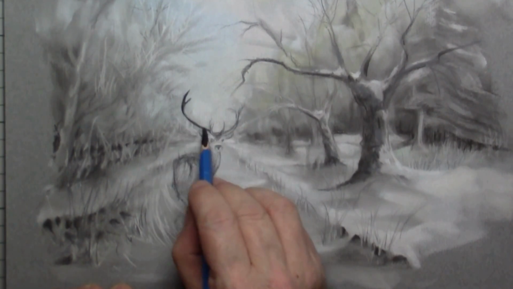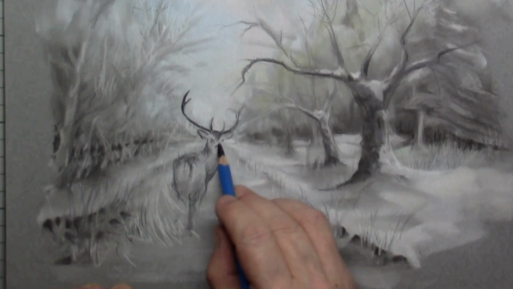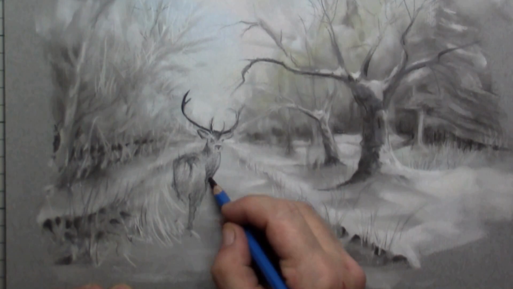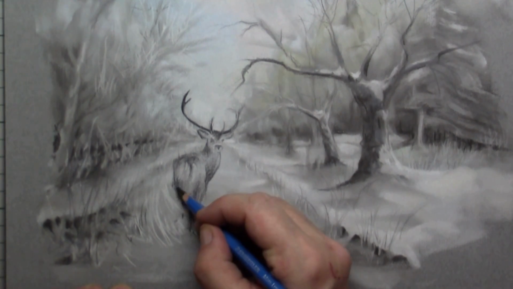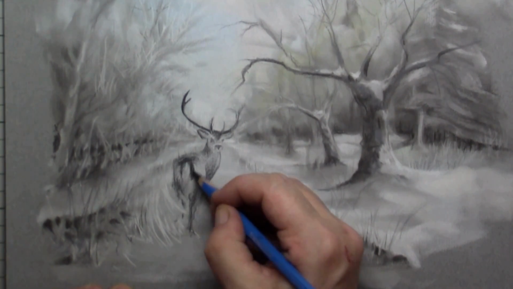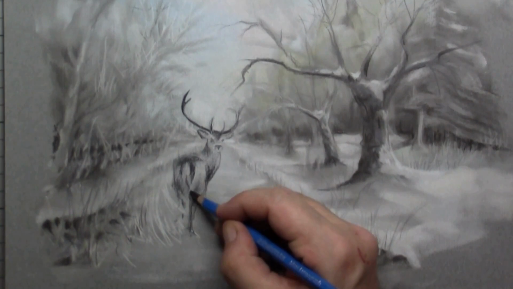His antlers would stand out rather dark, because he is standing in his own shadow and the light is coming from behind. So this is about the tone that deer would have, I think.